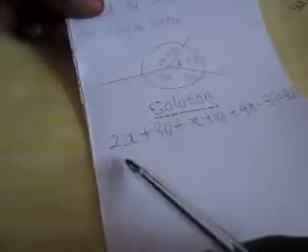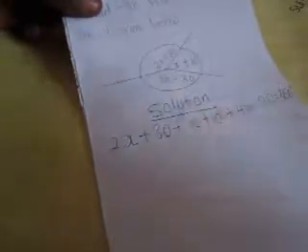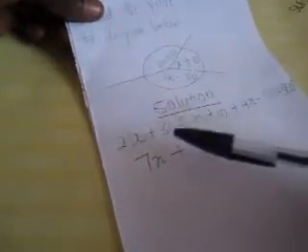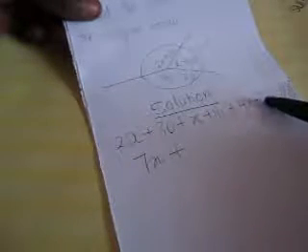We have 2x, we have x, then we have 4x, so we add them. 2x plus x will give us 3x, plus 4x, 7x, so we have 7x here, plus we have 30 plus 10, that will give us 40, minus 30, and that will give us 10.